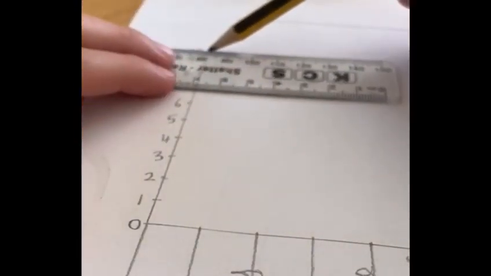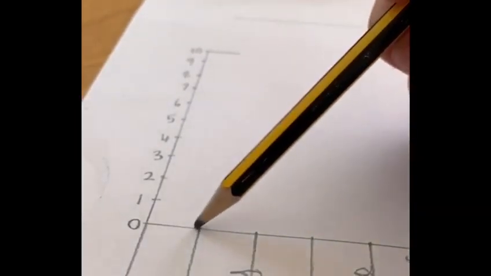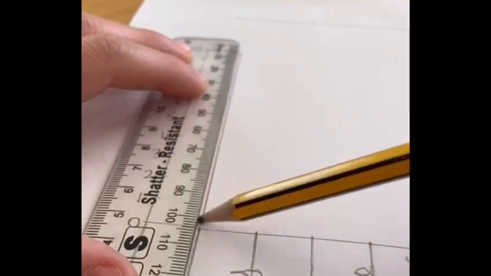So the first one I had was an ant on my mini beast hunt table and I saw 10 of those. So what I'm going to do is point to the axis and get my ruler to line it up. Then I'm going to go across and then move my ruler to match up with this line. So I'm going to start from the top, go down to match it up.